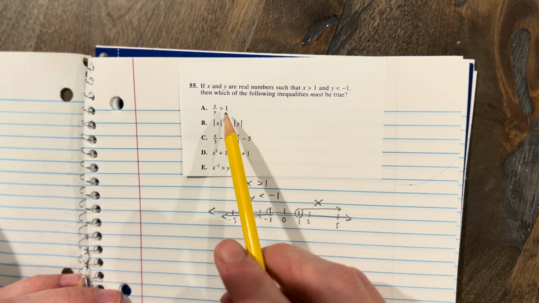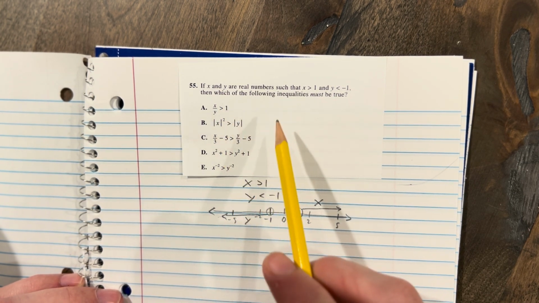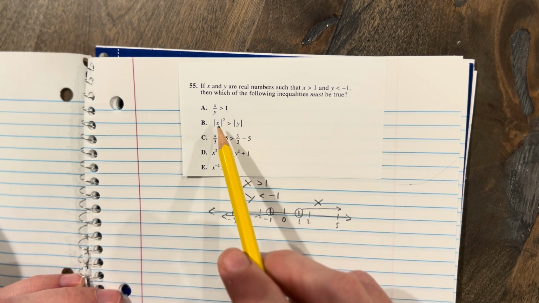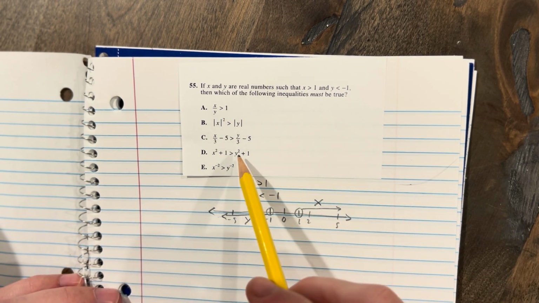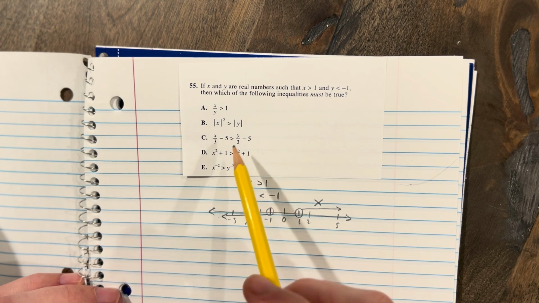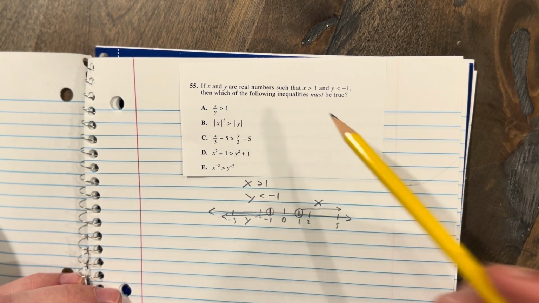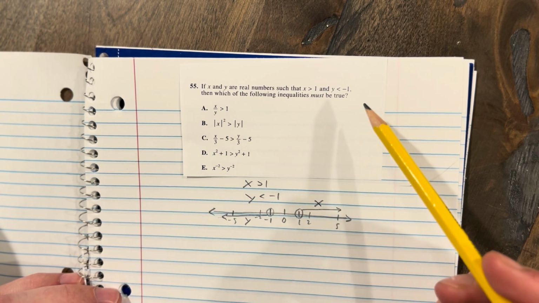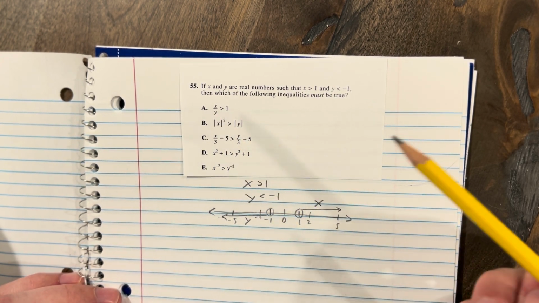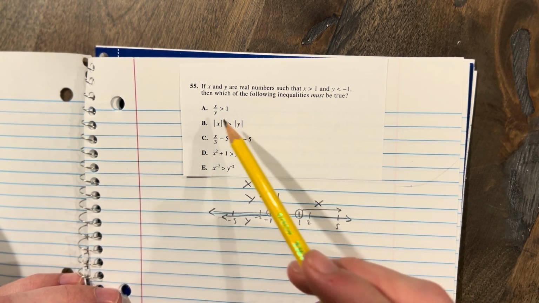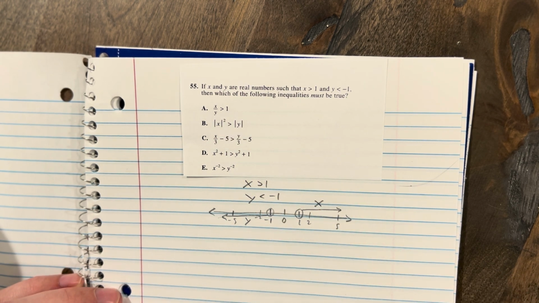Okay? So then the best thing to do is just to evaluate these inequalities. If you see one that jumps out at you, maybe check that one first, but otherwise the best process is just to check whether they are true, because only one of them has to be true because there's only one correct answer, right? So we can check, is x divided by y going to be greater than 1?